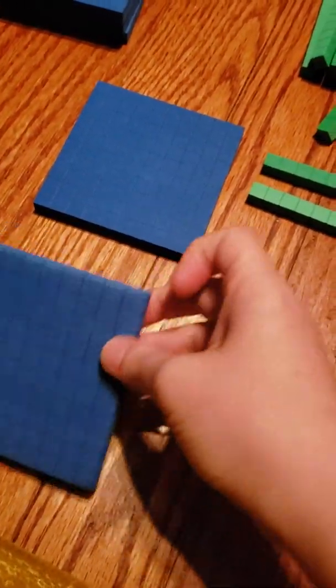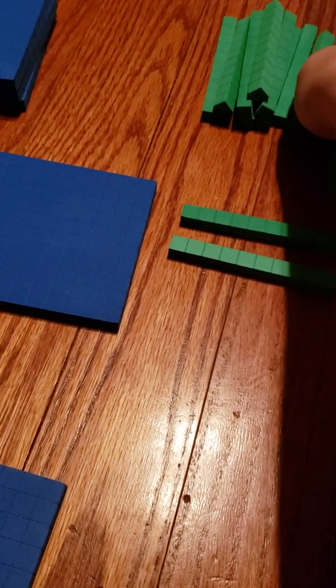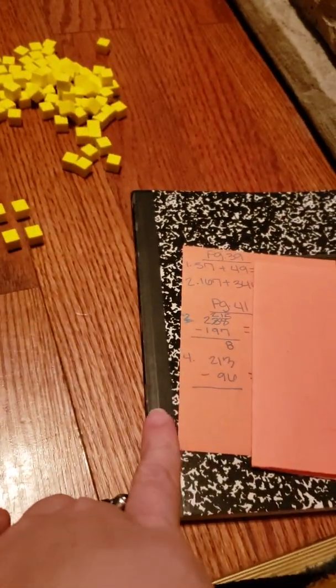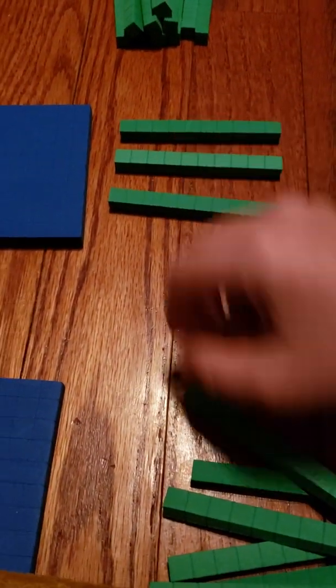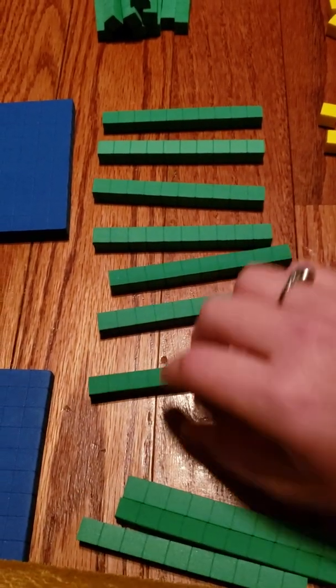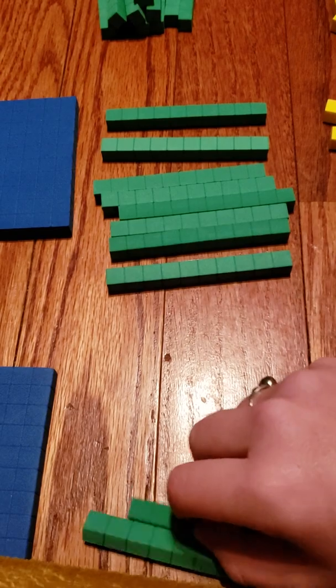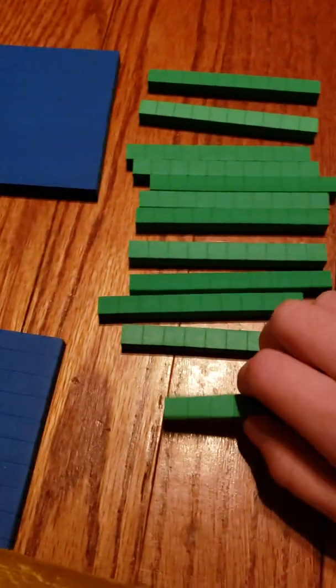So I am going to take 1 whole flat away, and I'm going to add 10 longs to give me the amount that I need to subtract my 9. So let's count out 10 longs. 1, 2, 3, 4, 5, 6, 7, 8, 9, and 10.